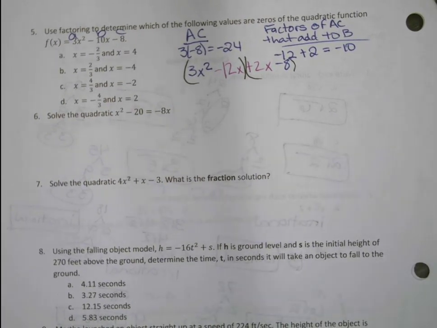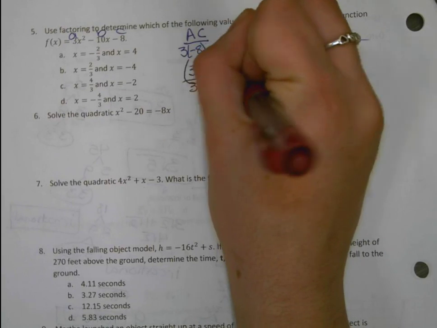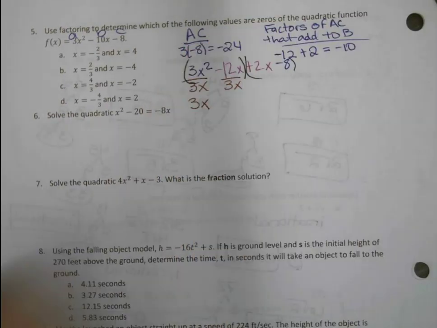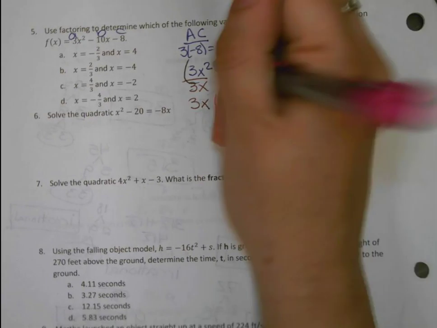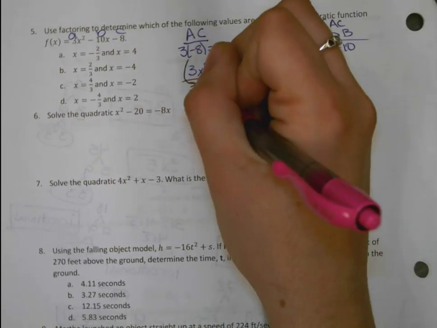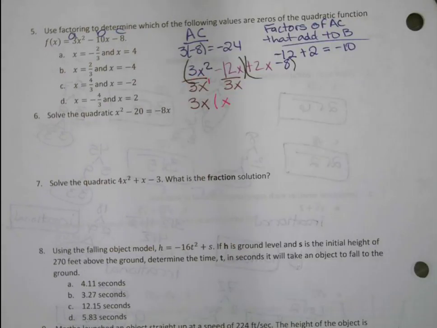What I'm going to do here is divide both of them by 3x. 3 divides 3 and 3 divides 12, and they will have x's. I'm going to write a 3x out front, and then what I have left over goes inside a set of parentheses. So 3x squared divided by 3x, remember this has a secret exponent of 1. The 3's cancel out, and x squared divided by x to the 1, I subtract my exponents, which just gives me x.